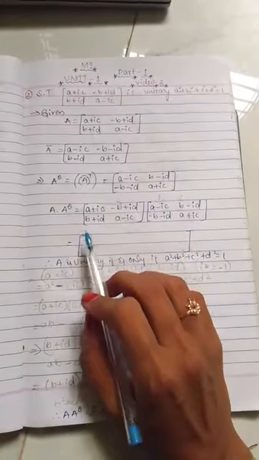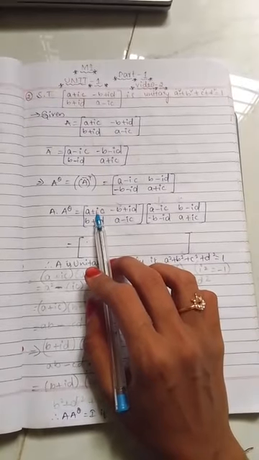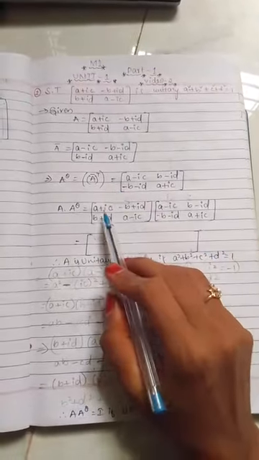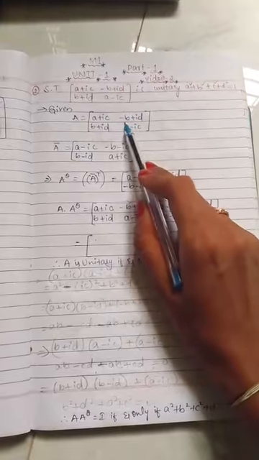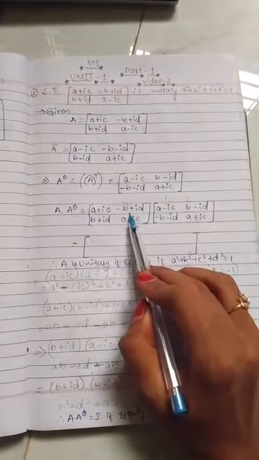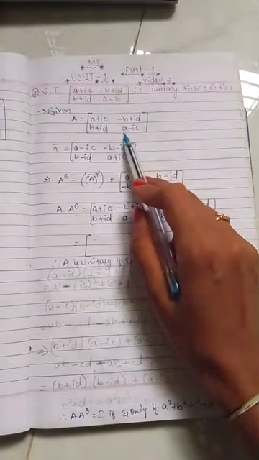A into A theta. They have already given the A, so write it as it is: A plus iC, minus B plus iD, B plus iD, A minus iC.